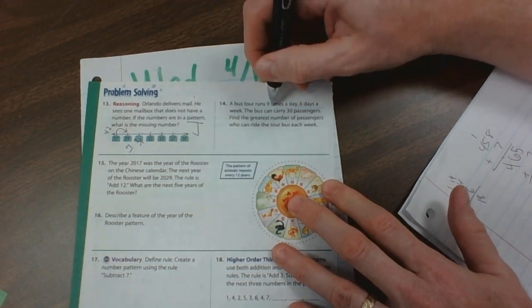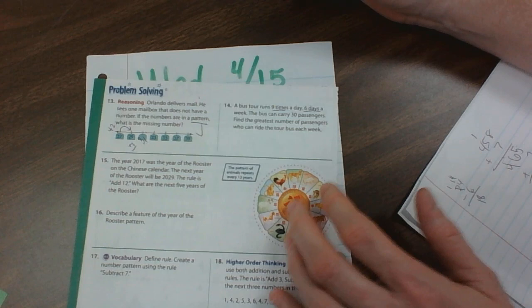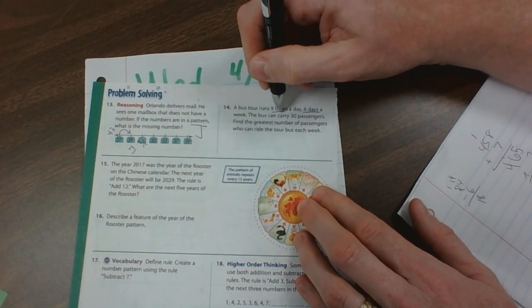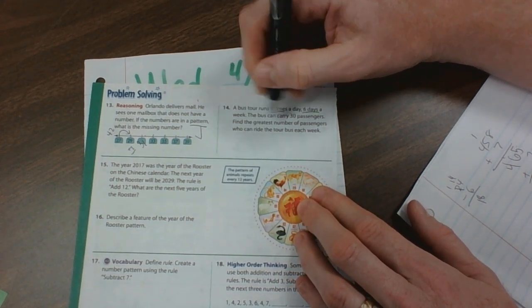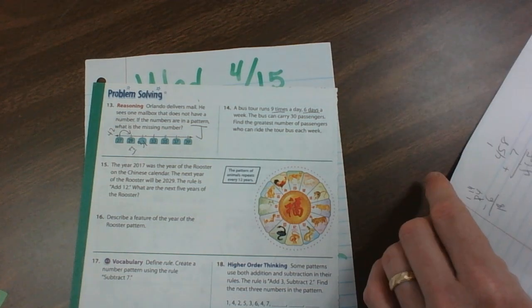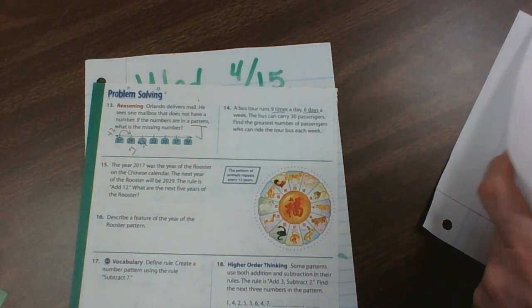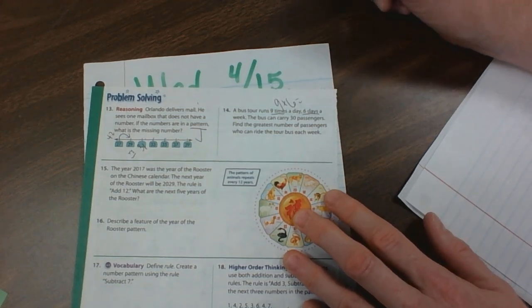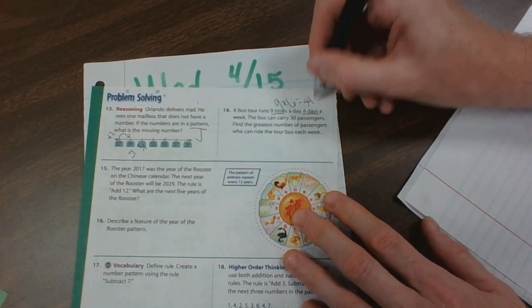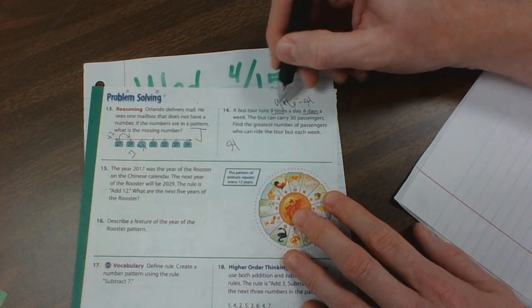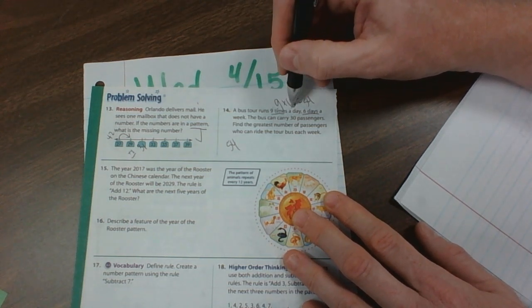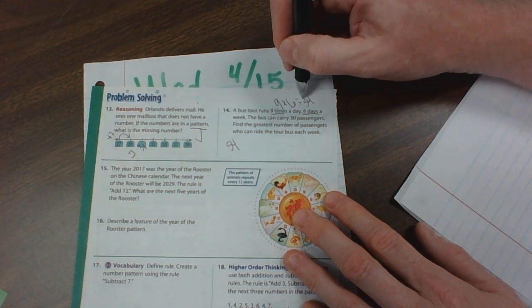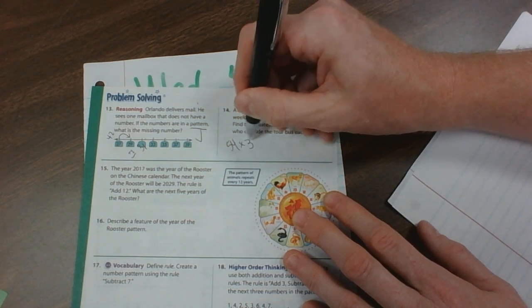A bus tour runs 9 times a day, 6 days a week. The bus can carry 30 passengers. Find the greatest number of passengers who can ride the tour bus. So when we look at that problem, the first thing we see is 9 times 6, and what do you get? I've told you earlier, that's my toughest math problem. I have to review that one every day. So 54 times a day, 9 times a day for 6 days a week. They do 54 bus tours. They get 30 on each one.